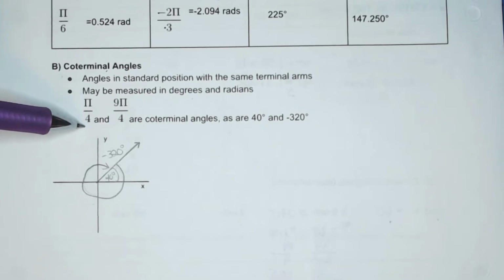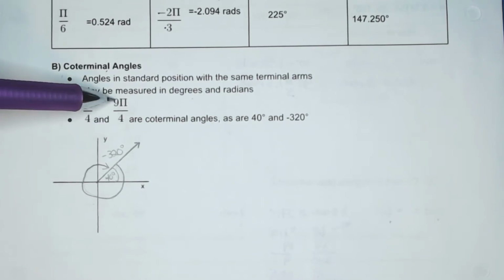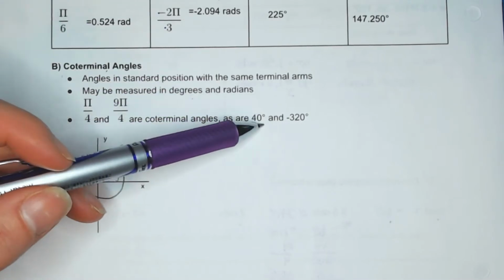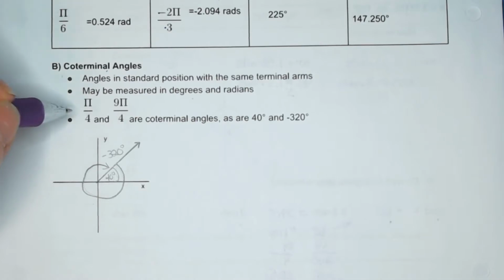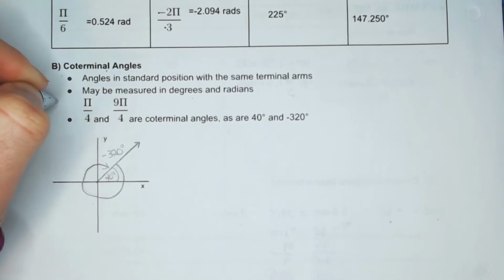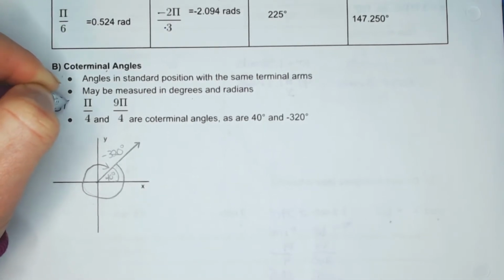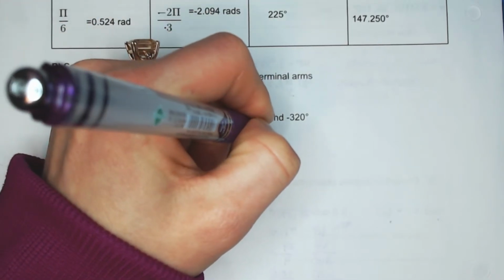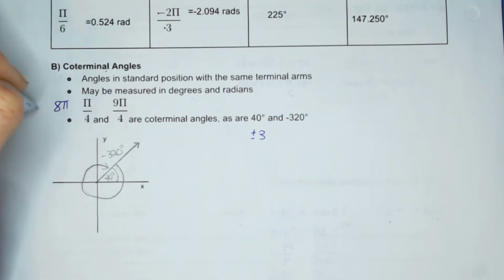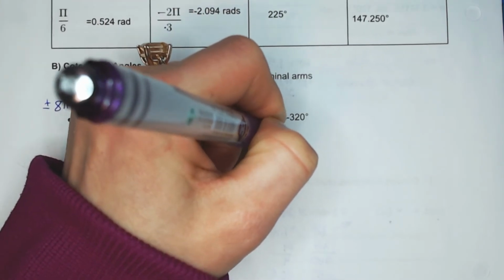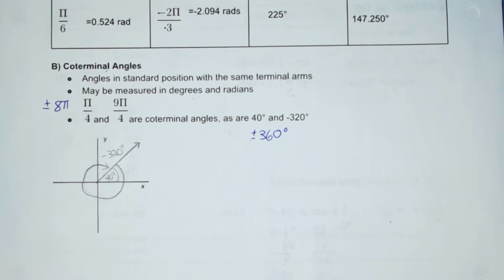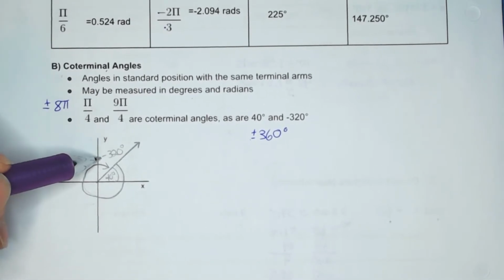So for example, pi over 4 and 9 pi over 4 are both coterminal, as are 40 degrees and negative 320 degrees. So here you're going to have a difference of 8 pi, and here you're going to have a difference of plus or minus 360 degrees. It's really simple. Don't complicate it. And then just watch the direction that you're going.